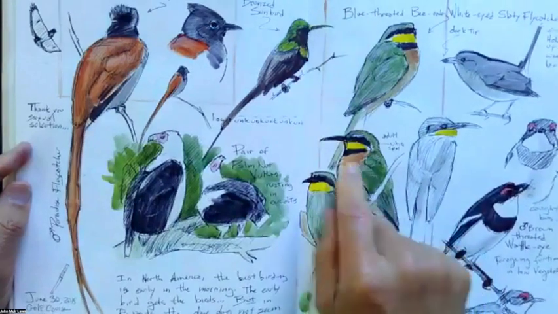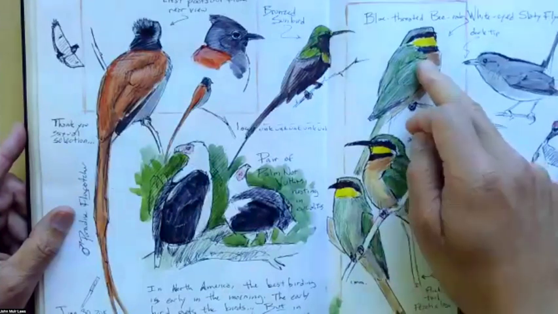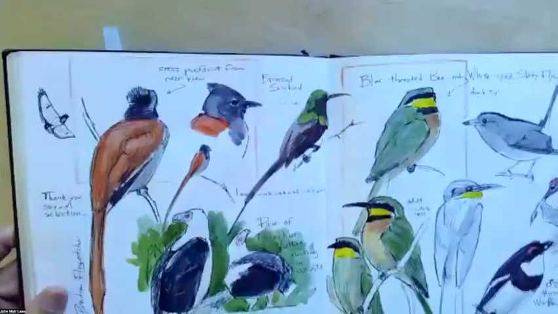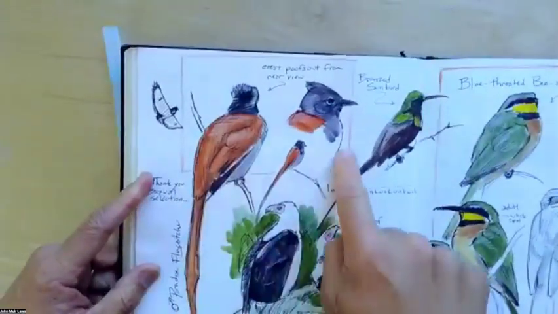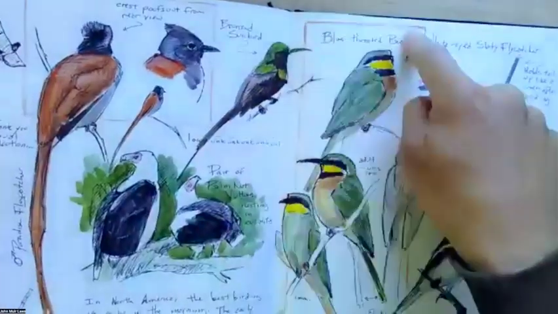I pick a color that is in the back of the paradise flycatcher and in the chest of the bee eater. And then with the brown colored pencil, I drew a box around this and then a box around these.